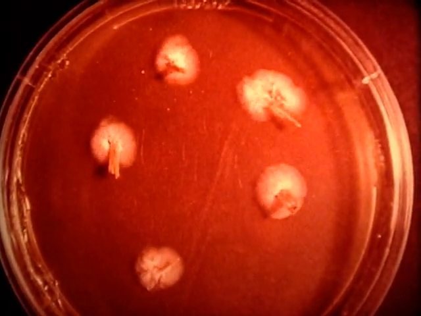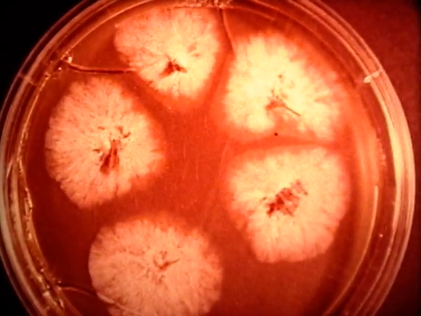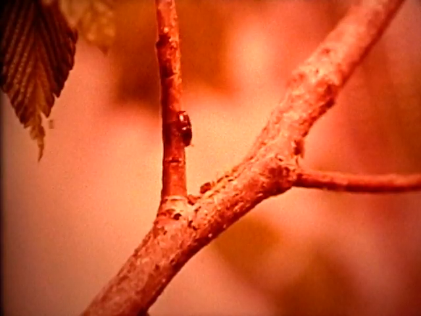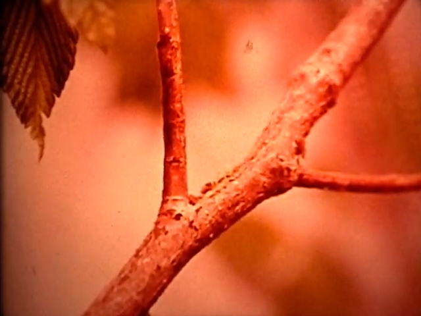Dutch elm disease is caused by a fungus that blocks the water uptake vessels in elms, primarily American elms. As the fungus invades the system, the water is choked from the leaves, causing the tree to wilt and die. The fungus is carried to healthy elms by a tiny bark beetle. While breeding inside infected trees, the beetle unintentionally picks up spores of the fungus on its body.